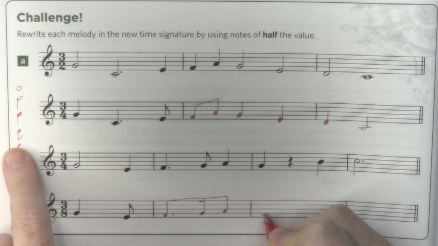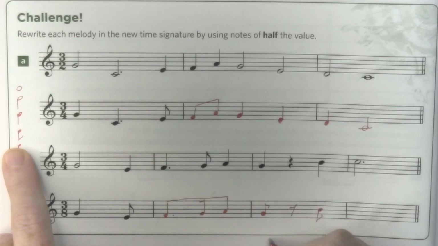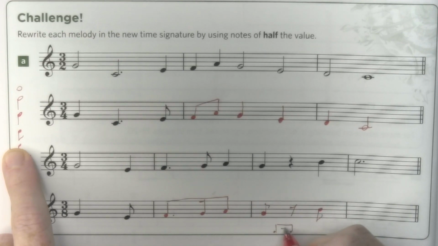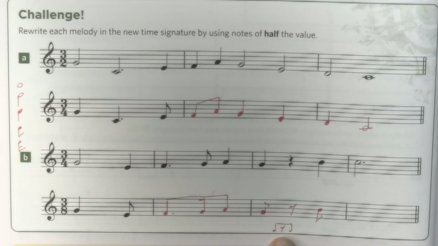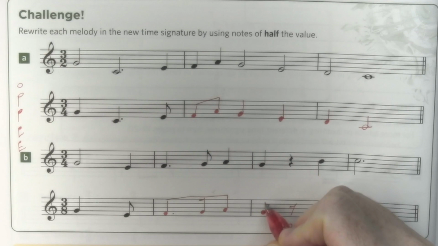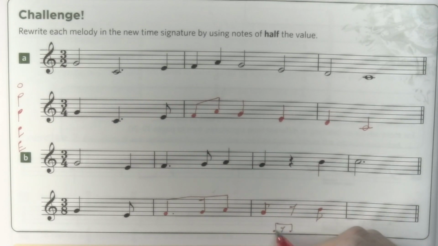Now you can write this in this way, or with the beam above the quaver rest. It doesn't really matter. The difference is just a choice of the editor, which is you in this case, the writer basically.